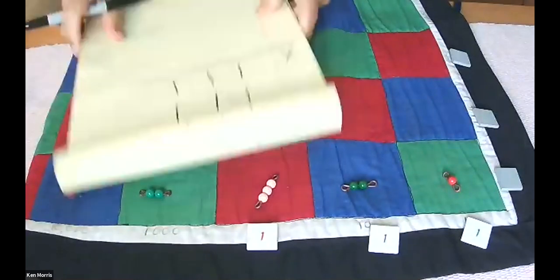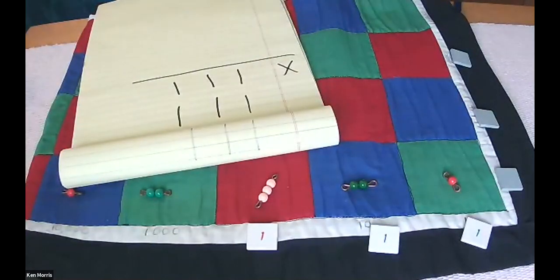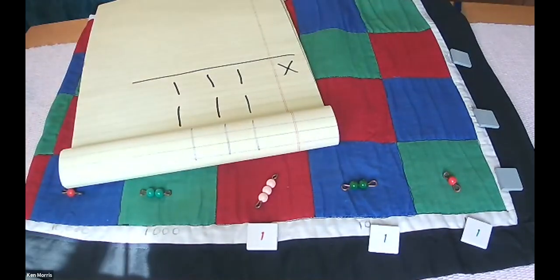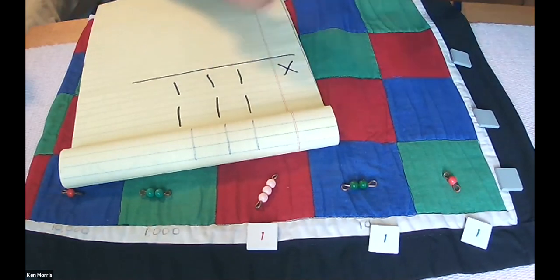I'm going to write, hold on. All right, I'm actually going to move away from the checkerboard.